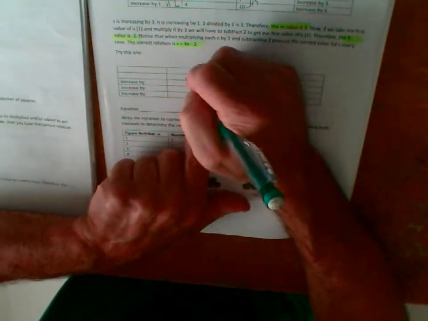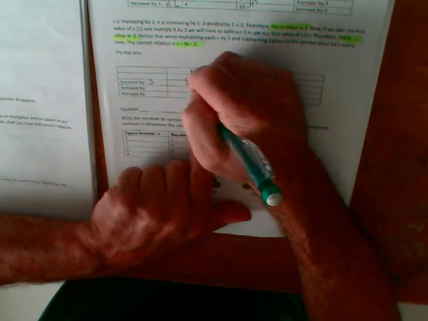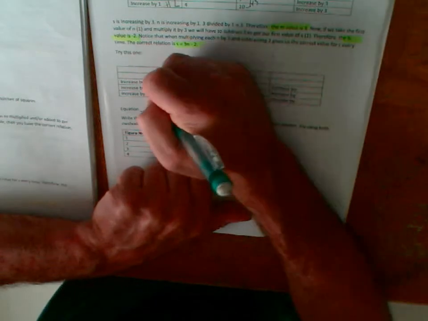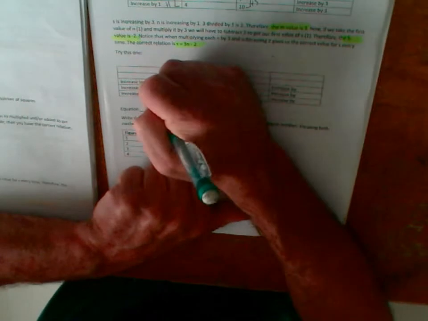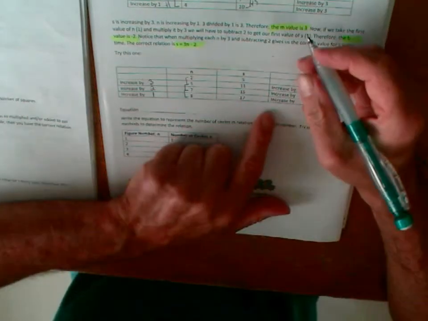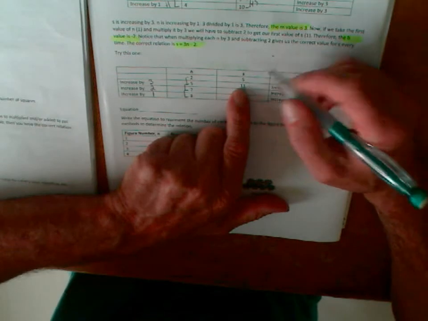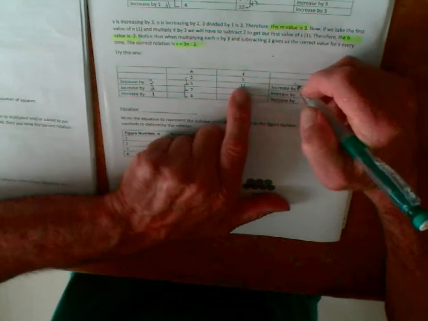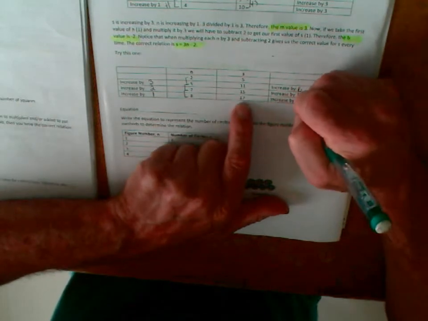What's this increasing by? It's increasing by 3. What's this one increasing by? 5 to 7, that's 2. And from 7 to 8, that's 1. What's this side increasing by? From 5 to 11, it's going up by 6. From 11 to 15 is by 4. And 15 to 17 is 2.